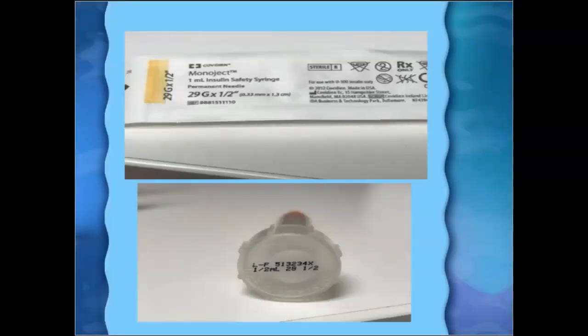So again, here is a monojet insulin safety syringe. You can see in the top figure 29 gauge, and the size of the needle, it's a 1/2 inch. So again, you have the gauge size and you have the length of the needle size, and on the top of where the needle is stored, housed, you'll have the breakdown again of the size of the needle itself. So the one on the bottom is 28 and a half gauge, and then we have 28 gauge and a 1/2 inch size needle, right?